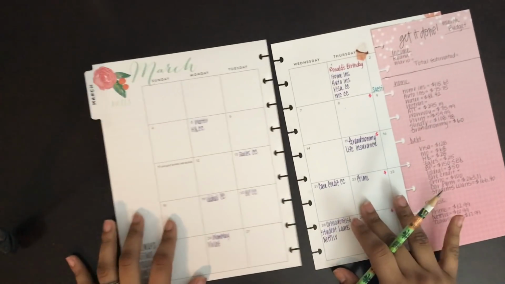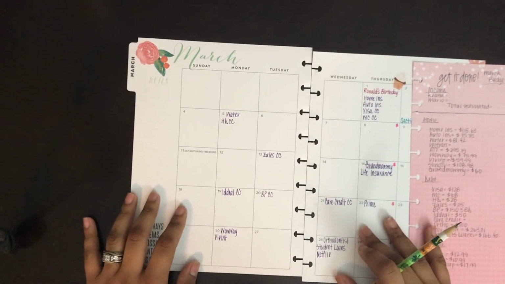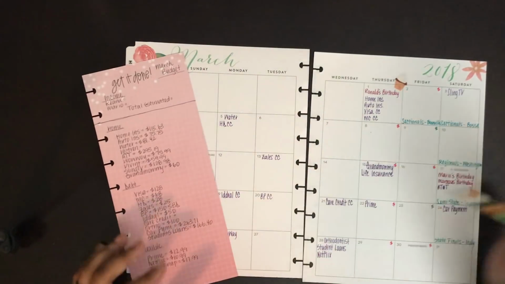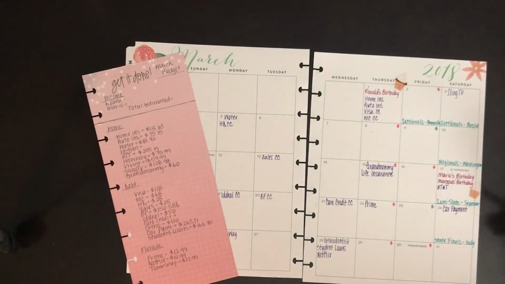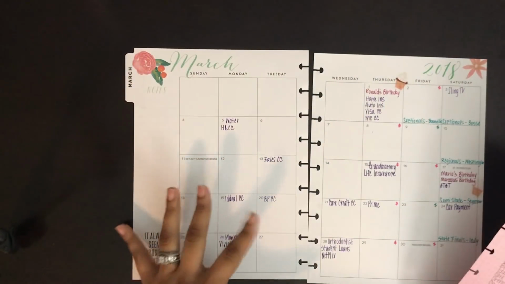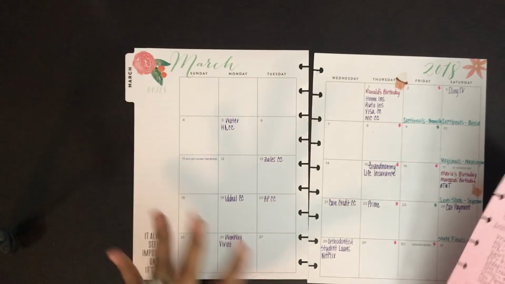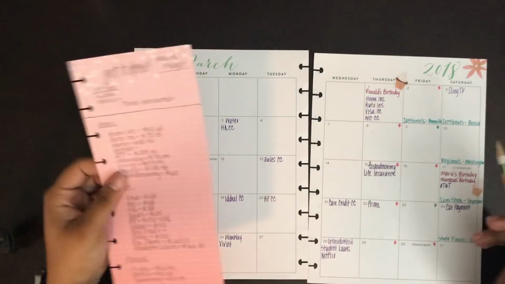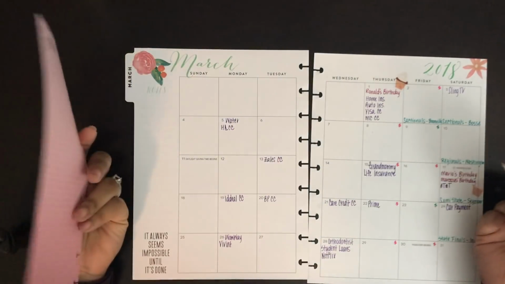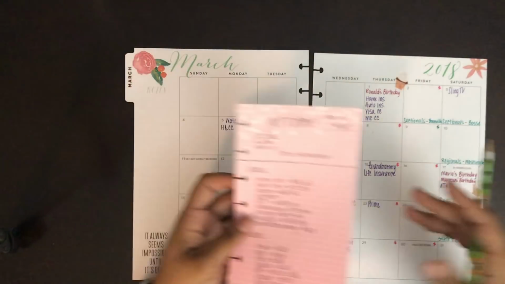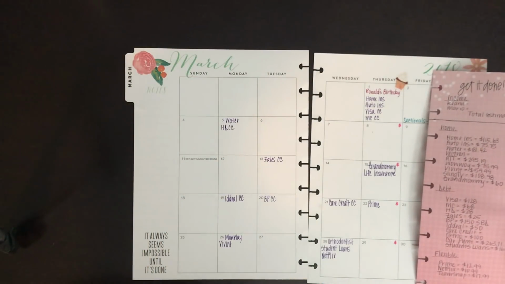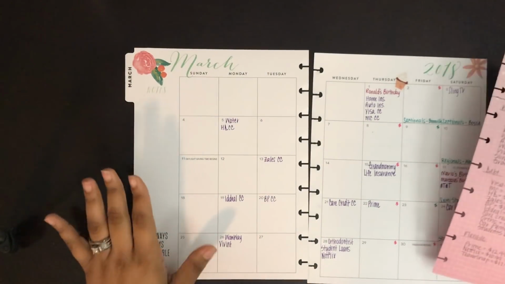Okay guys, so I'm back, and what we're about to do is what I like to call slot our bills into each pay period. So basically what I do is look at my calendar, because I write down the bills like I said at the beginning, and then I take my half sheet and I write the numbers 1, 2, 3, 4, 5, depending on how many pay periods we have in a given month.